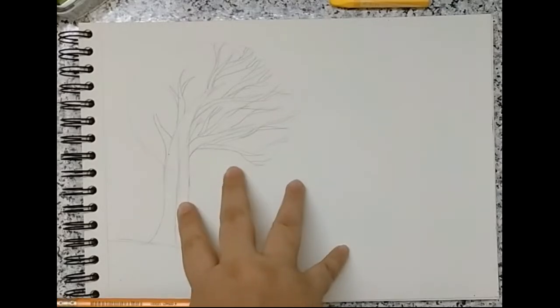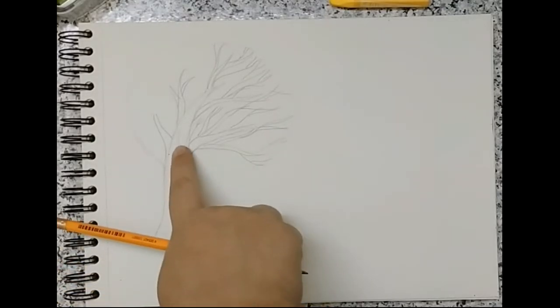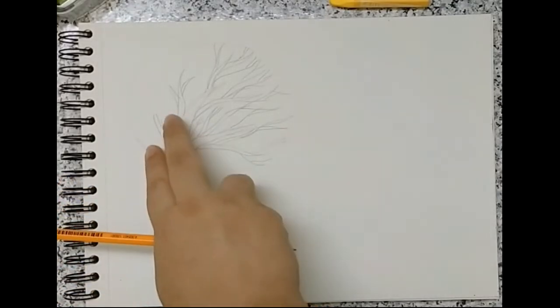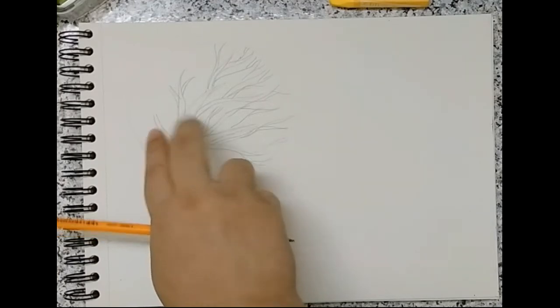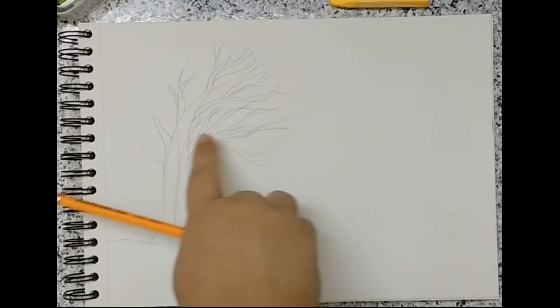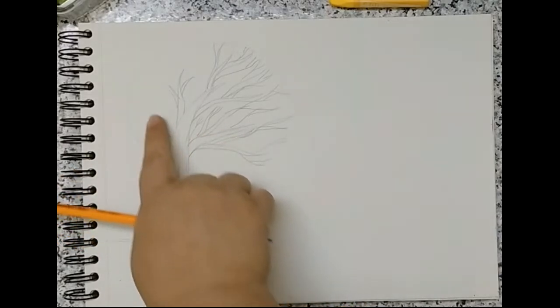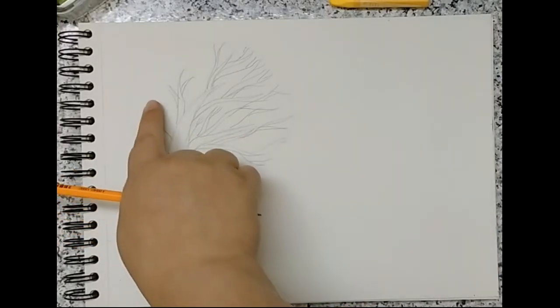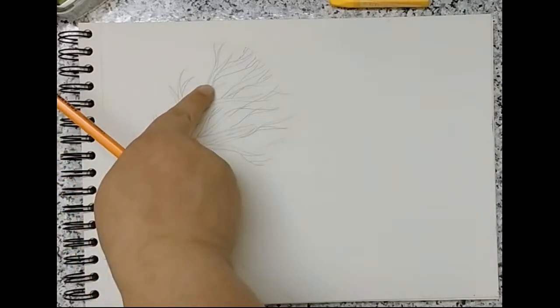Now, here's the thing about branches. The thick main branches are stronger, so they will not be affected by the wind. But the smaller branches will all be pointing in the direction of the wind. So the branches here will be going towards the left, but when they grow thinner and taller, they will be bending towards the right.